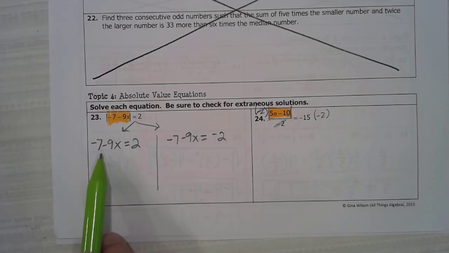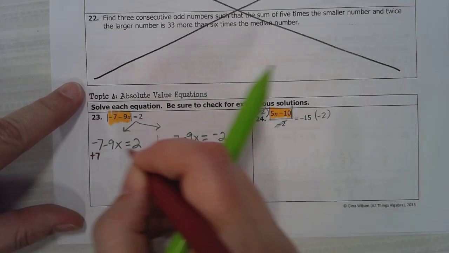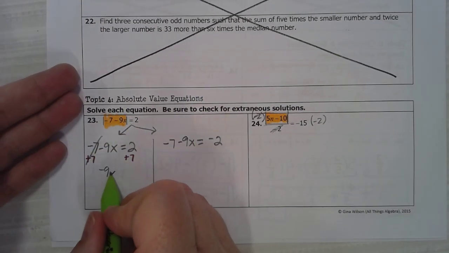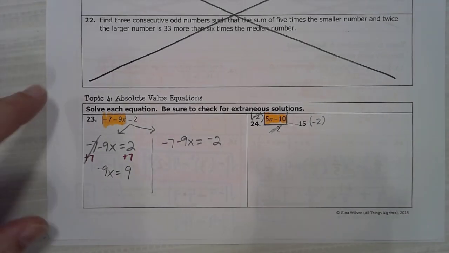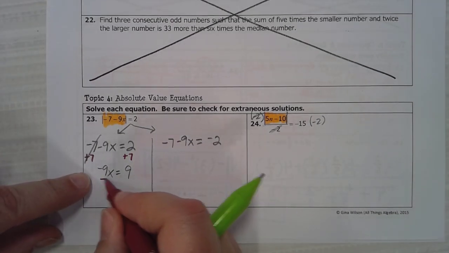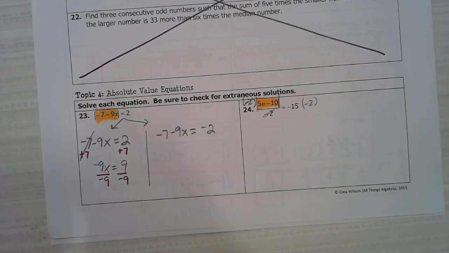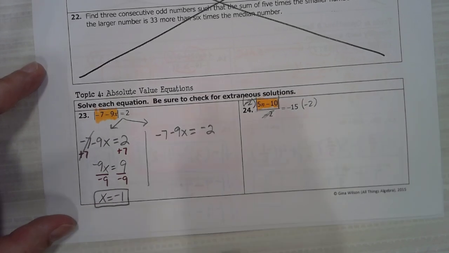If we're going to get our x by itself, we got to get rid of the -7 first. So the opposite of -7 is +7. So I'll leave -9x equals 9. Divide by what's in front of x, which is the -9. -9 divided by -9 is -1. So this is a possible answer.